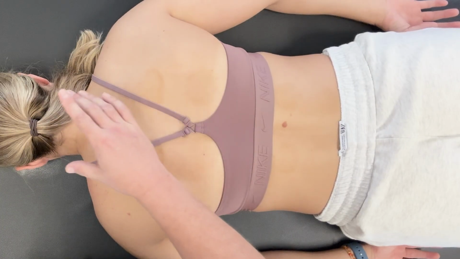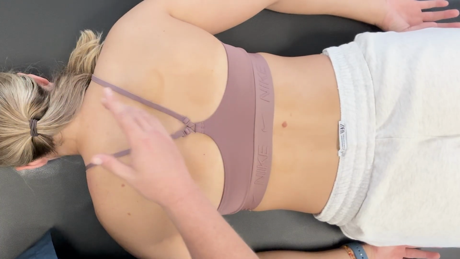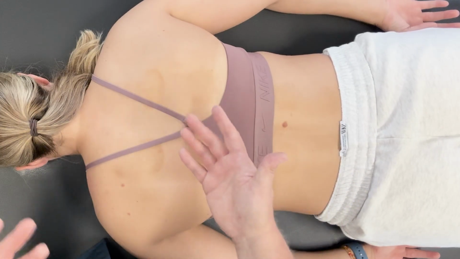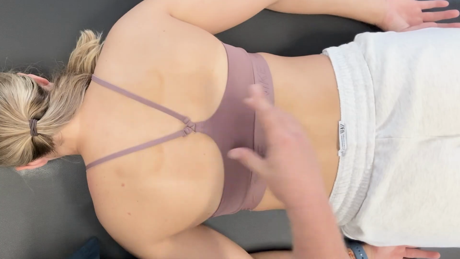Anything that says capitis is going to attach at the head. Anything that says cervicis is going to attach at the cervical spine. Thoracis is going to attach in the thoracic region. So they work their way up and run along.